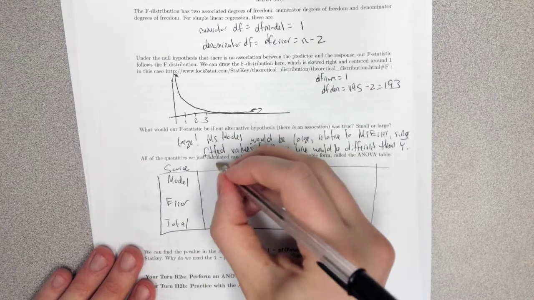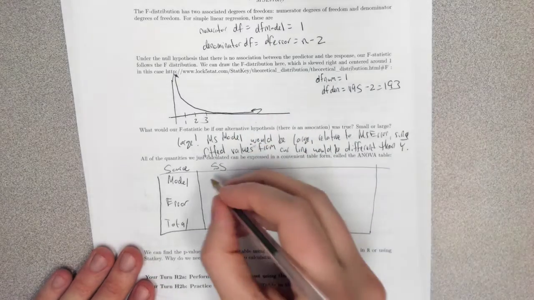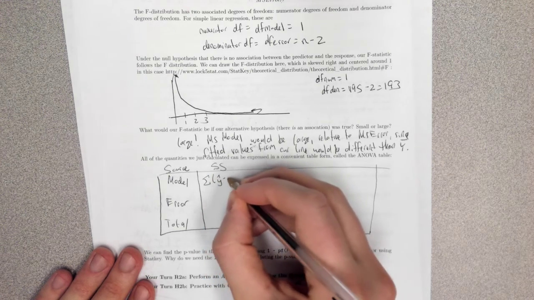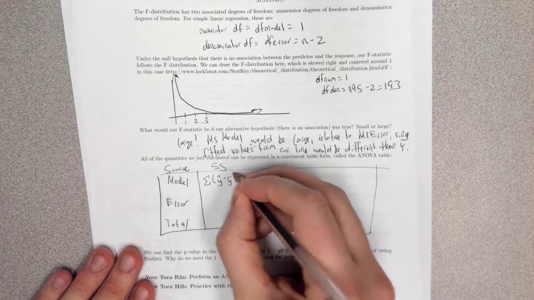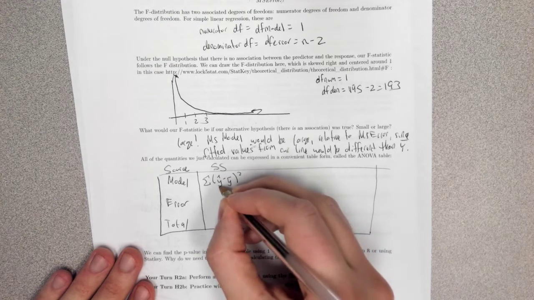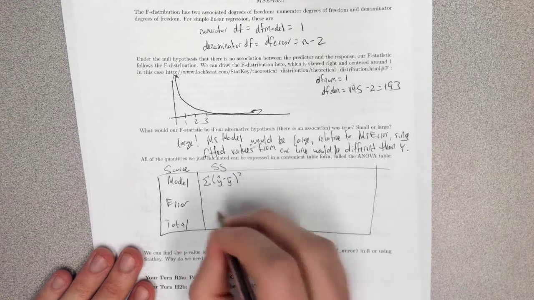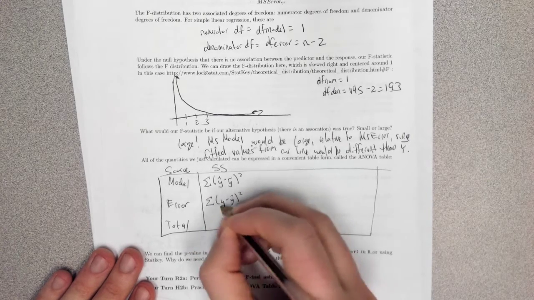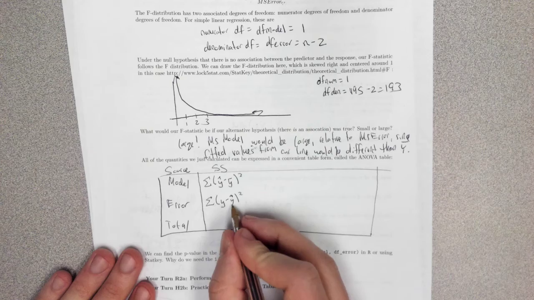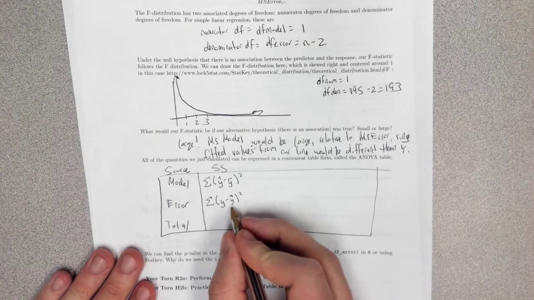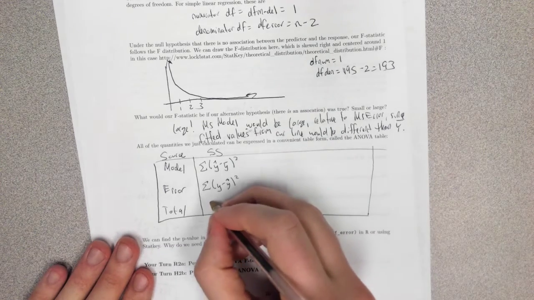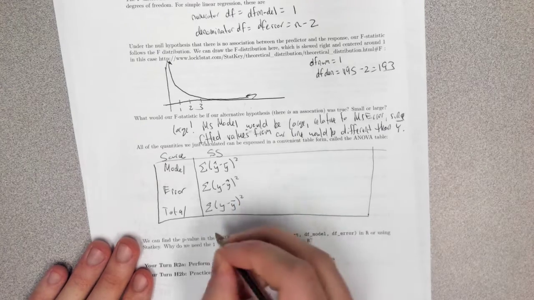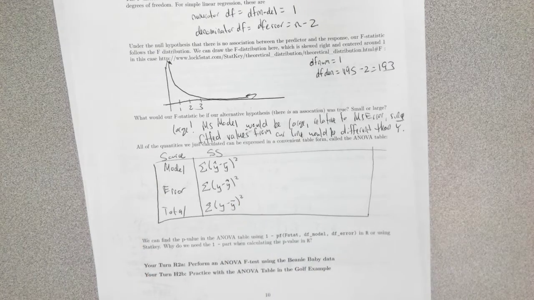We'll have a column for sum of squares. Sum of squares model was the fitted responses minus the overall mean, squared. Sum of squared error was the observed responses minus the fitted responses based on our model. And sum of squares total was the observed responses minus the overall mean, squared, adding all those up.